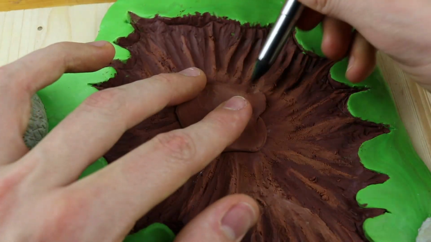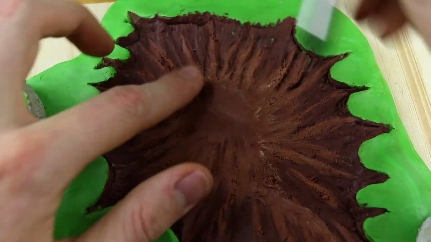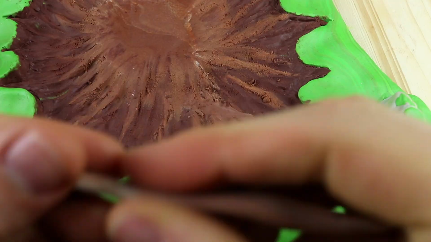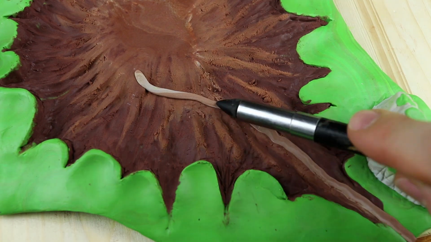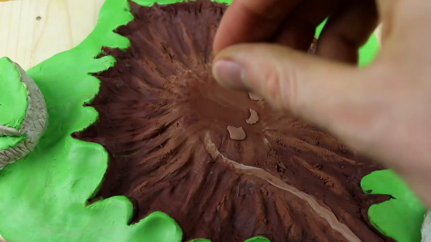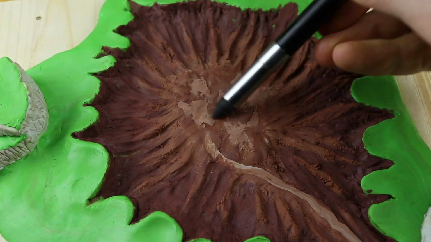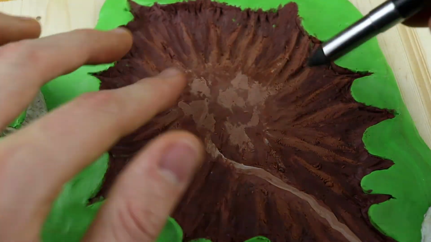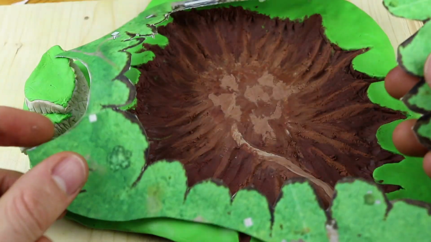Yeah, some more brown clay in the middle, and this will be the part where all the containers and the laboratories will be. But first we will finish the crater, of course. There are some bright spots right on this place in the middle, and I try to get this color by using brown and some ochre.